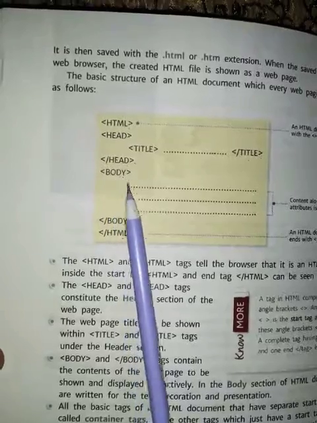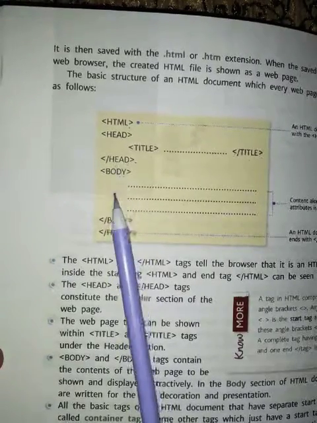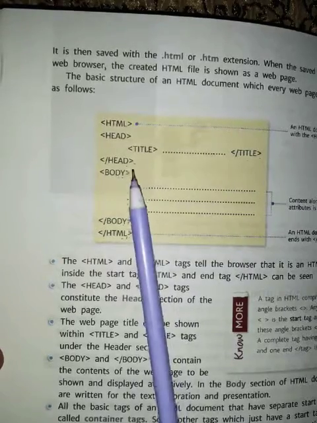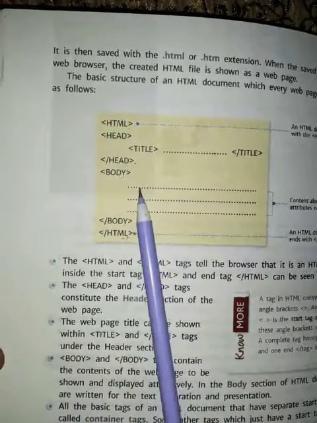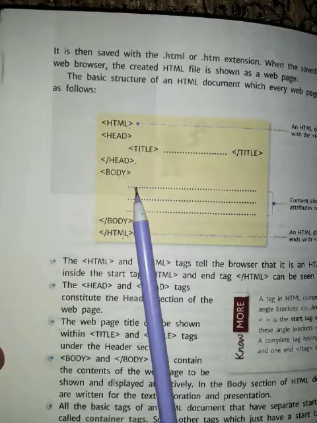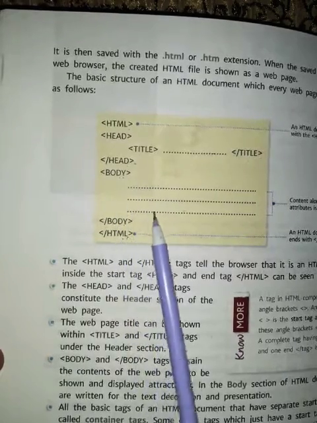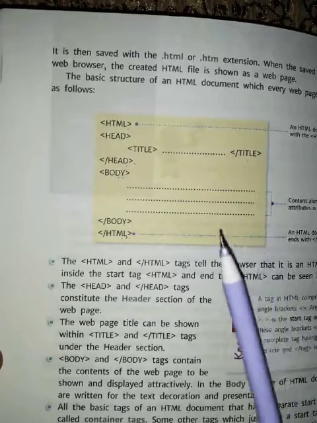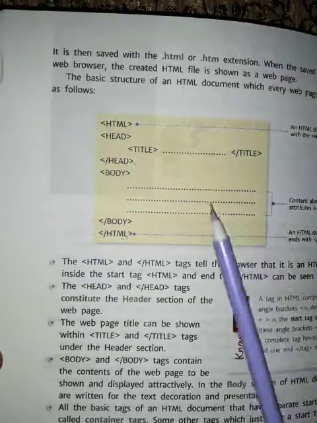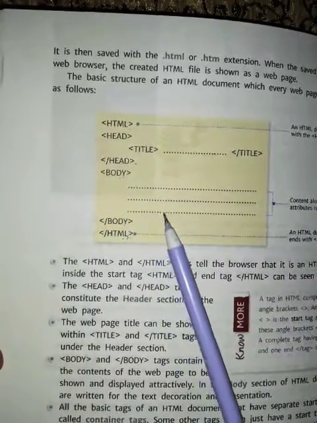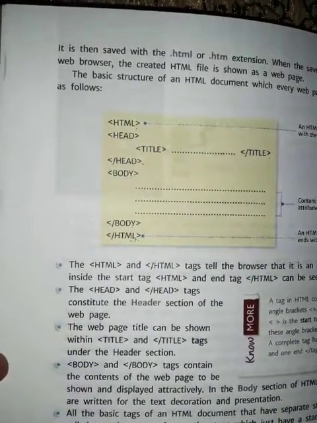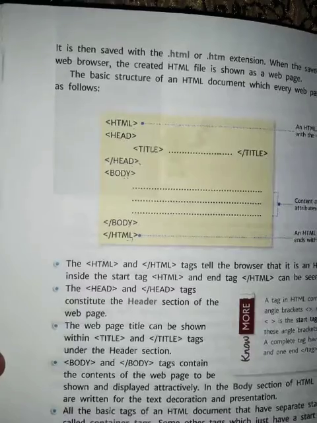Then the body tag, opening and closing. Between the body opening and closing tags you can insert any tags, any elements, any attributes, because the body tag is a container. Whatever matter you want, you contain inside this body tag. The body tag contains the contents of the web page to be shown and displayed attractively.